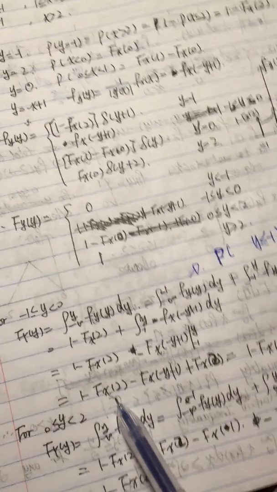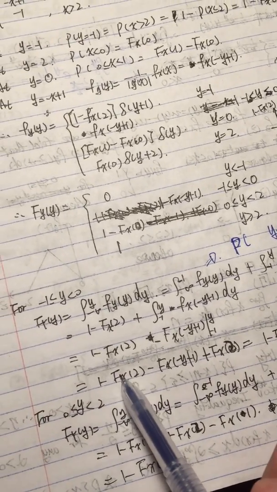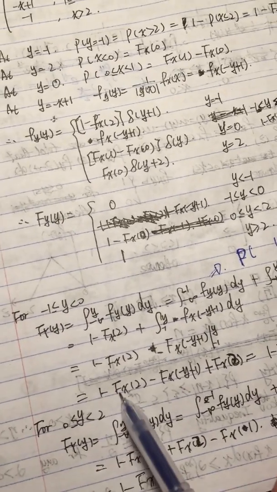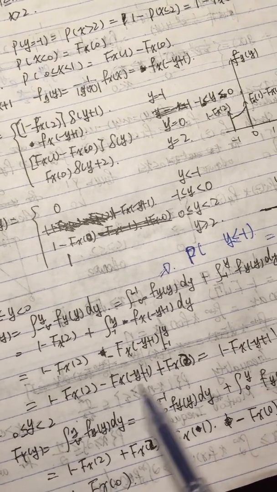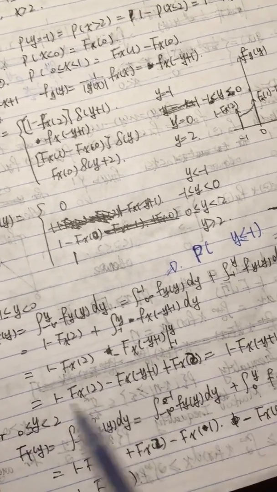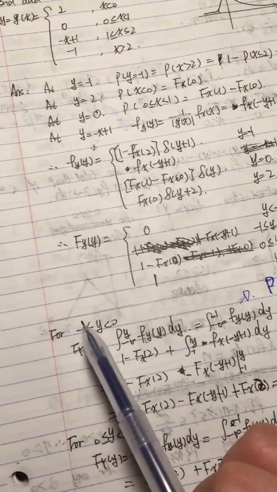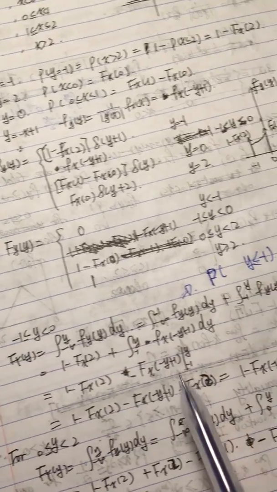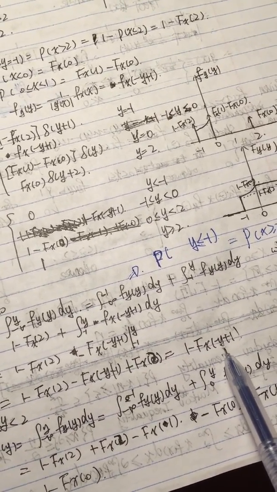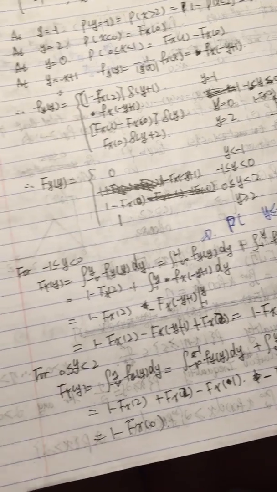We can cancel F x of 2, because there is minus F x of 2 and this is plus F x of 2, so they can be cancelled. So for -1 to 0, the function is 1 minus F x of minus y plus 1.